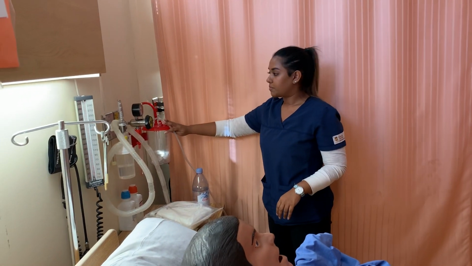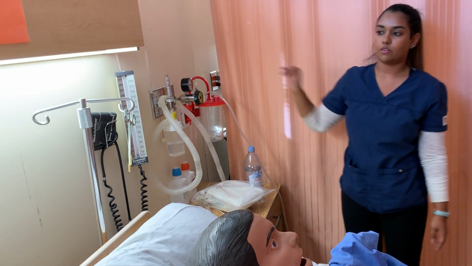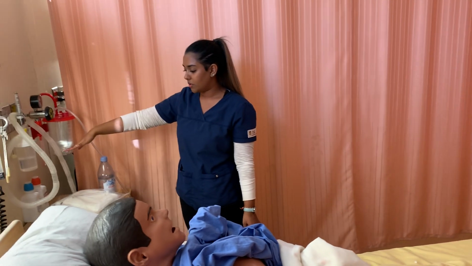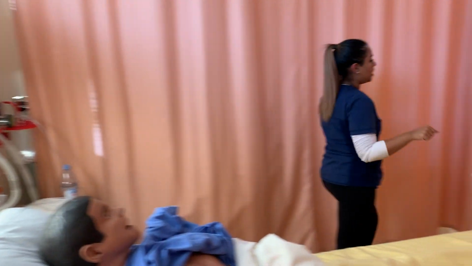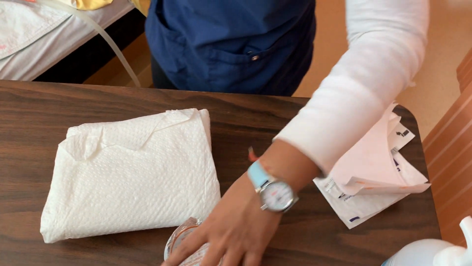I'm going to follow the suction all the way up and make sure everything is plugged in and it's set to suction continuous low in the green, which is correct as per ordered. We have here sterile water, normal saline, and we have the clamps as well, just in case there's an emergency. We have all the emergency supplies and kits. Okay, so now I'm going to redo their dressing.